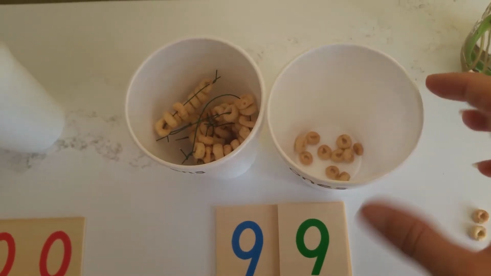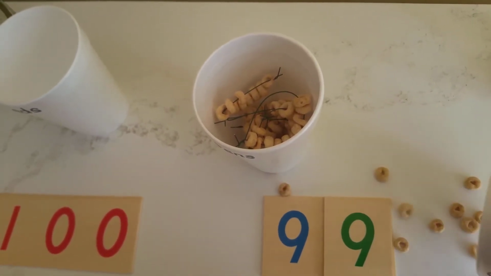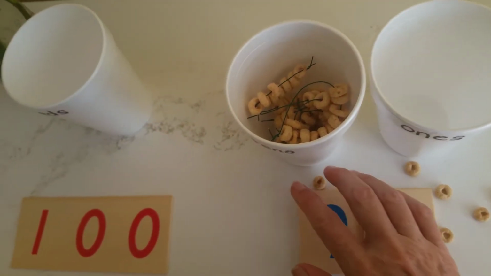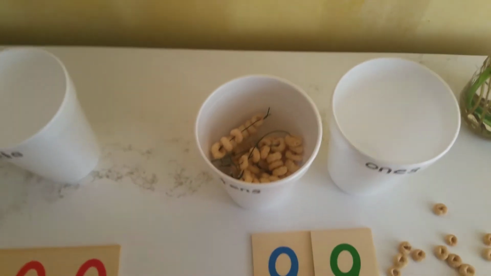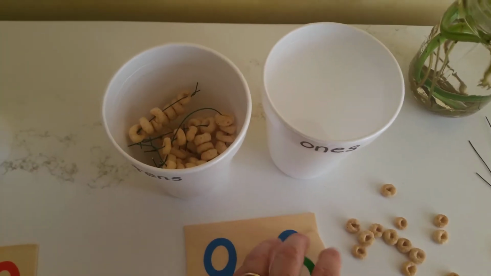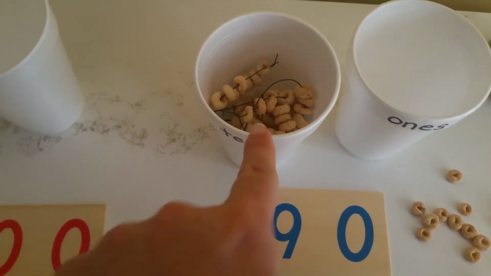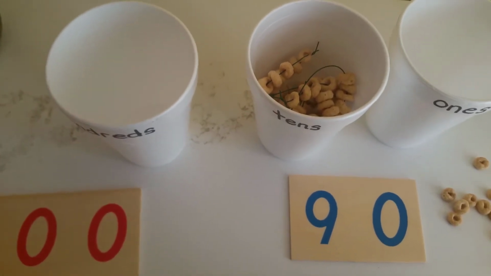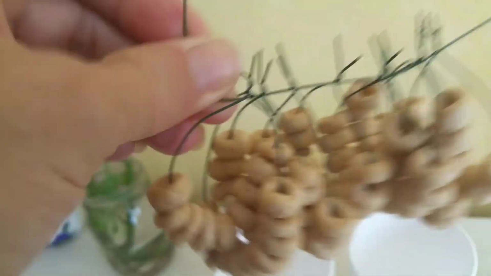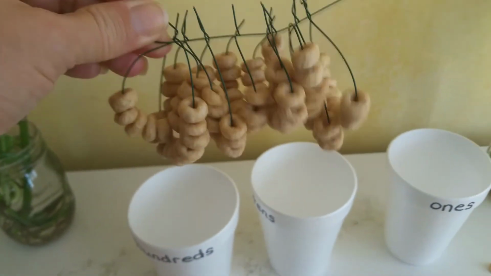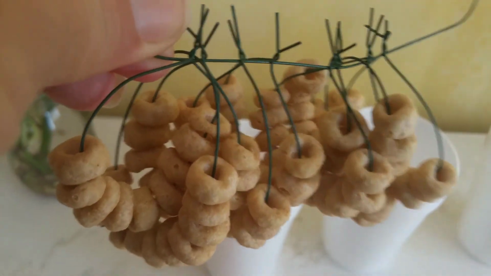If I add another 1, I can only have 9 in here. So I have to go ahead and trade these for a 10, another 10. But now, so now I have 0 here. But I have 10 of these. So when I have 10, I have to go ahead and put them in the hundreds column. So I'm going to link all of these together. So now I've got my 10 tens and I've linked them all together. And then that becomes my 100.